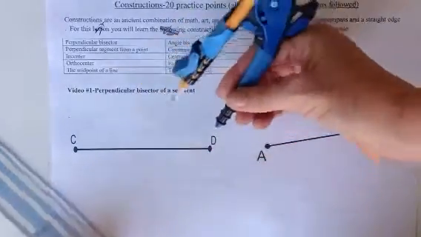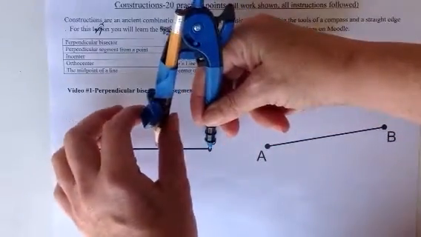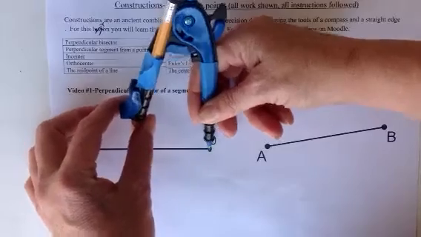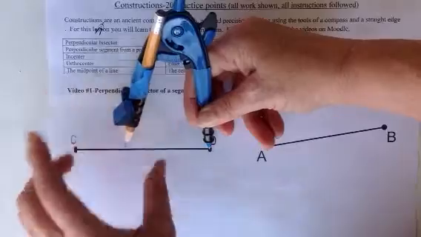Take your anchor point and plant it at either end point. Open this up just past what looks like the midpoint. If you have a lock, lock your compass just past the midpoint.